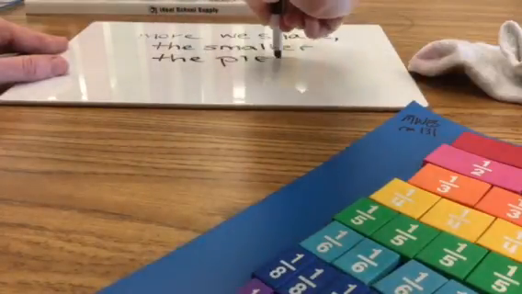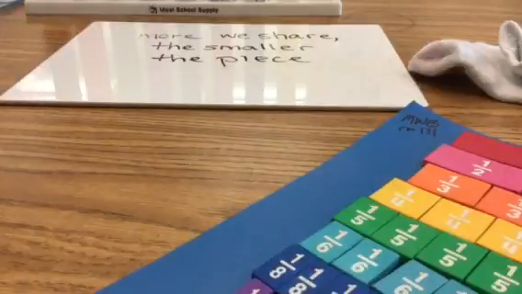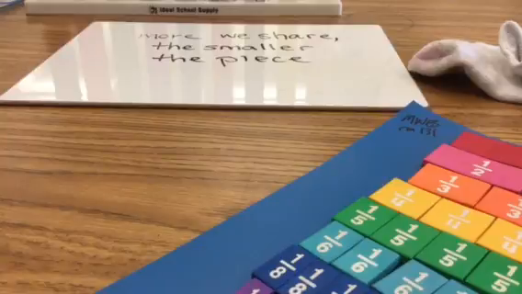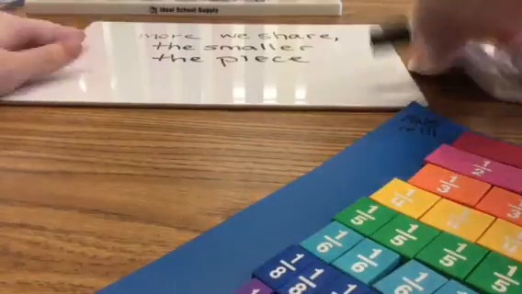Take a moment to write that down in your notebook, and pause the video. Okay, we're back. The more we share, the smaller the piece.